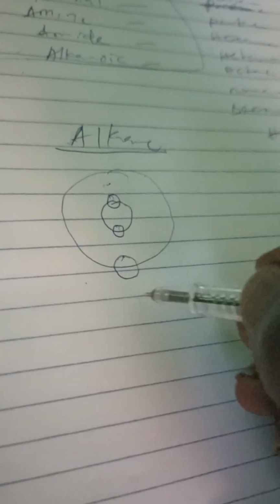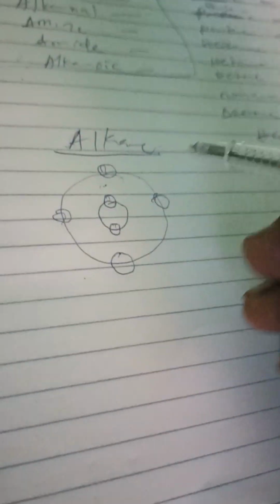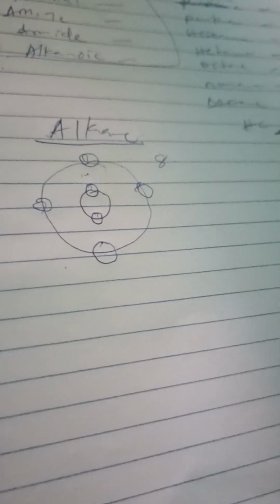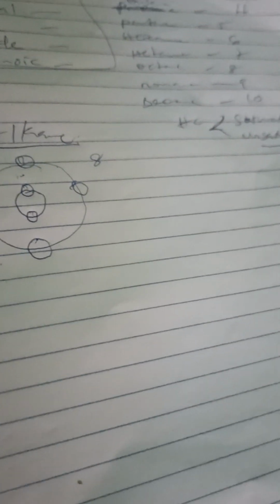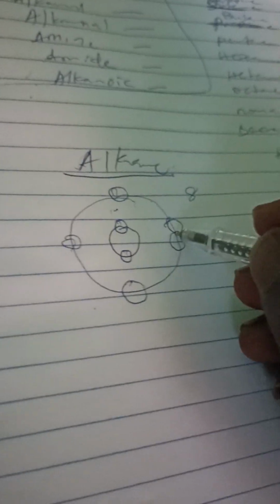This external shell requires 8 to be balanced. So carbon is highly unstable. For carbon to be stable, it bonds with what? Hydrogen.